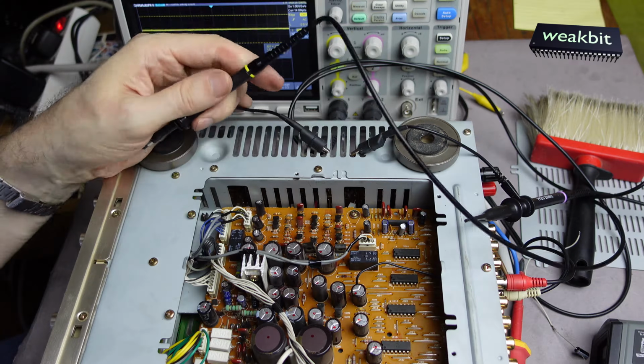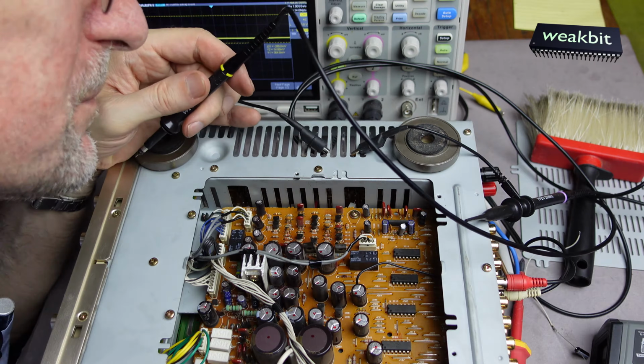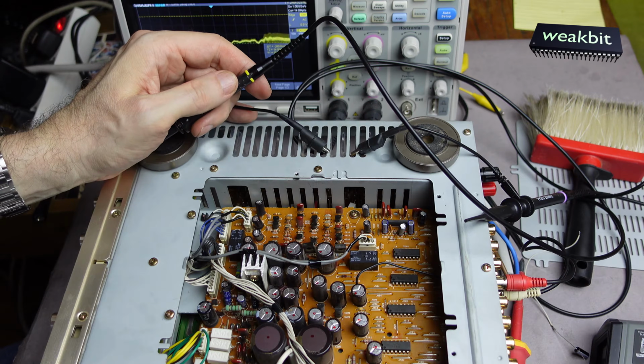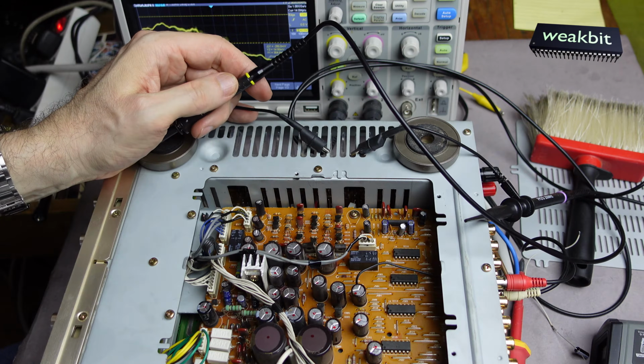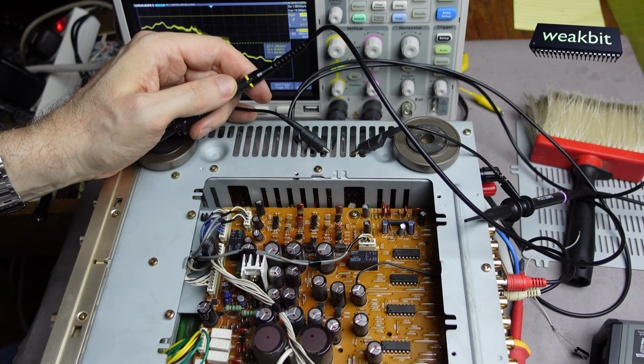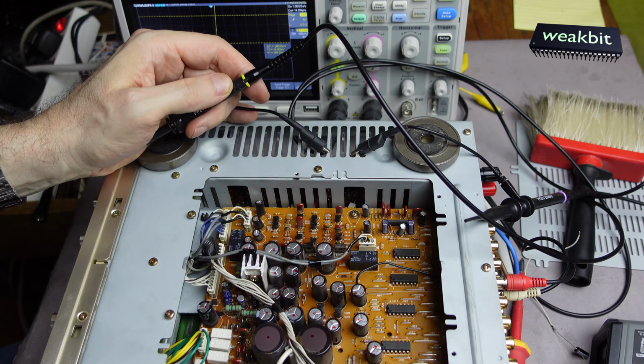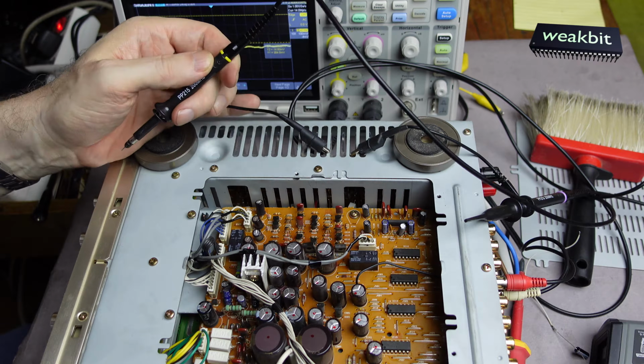And if I measure the amplifier, the amplifiers are Q209, no, not 209, it's Q211 and Q213. 211 and 213.